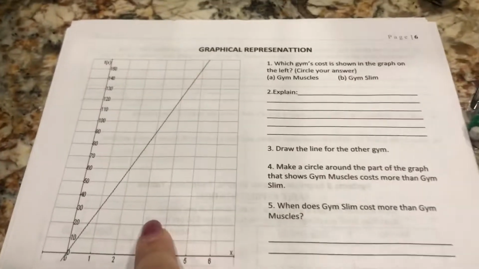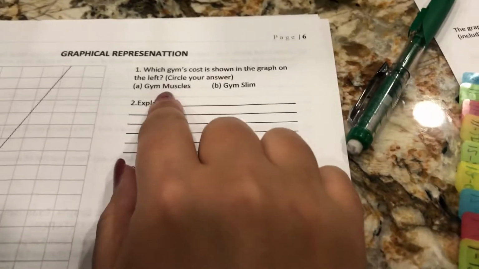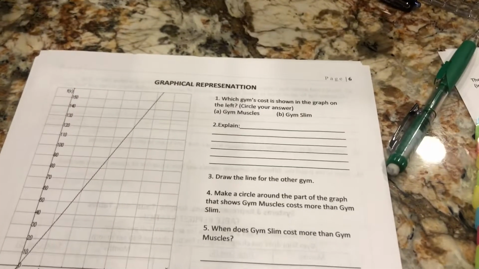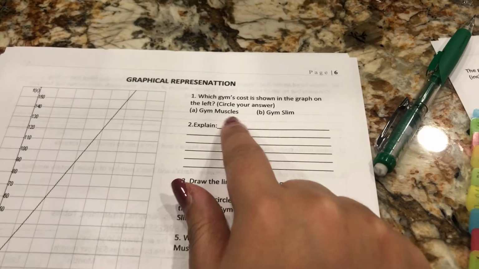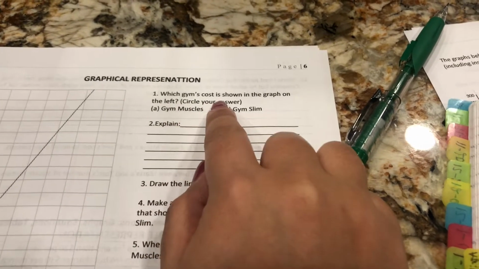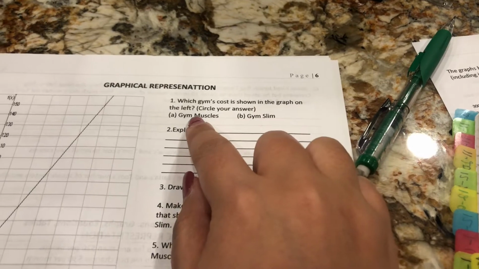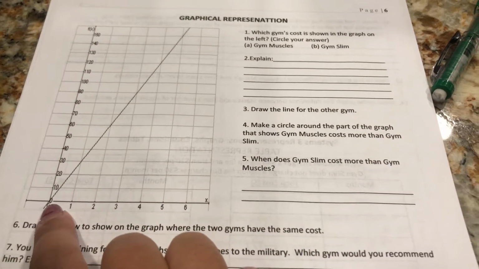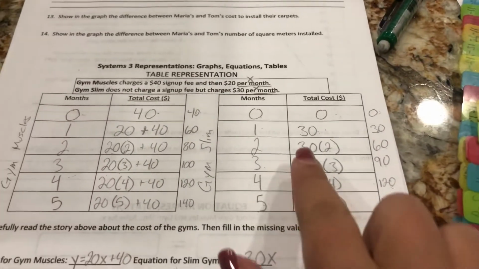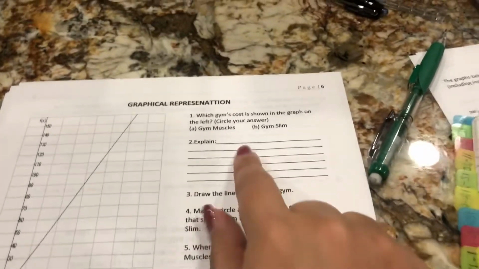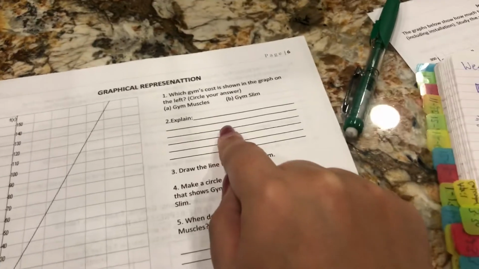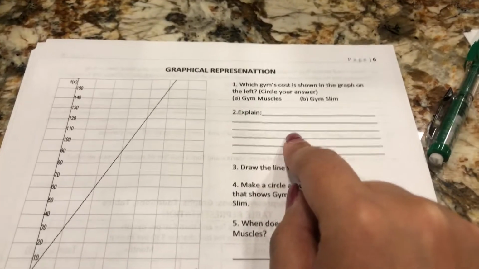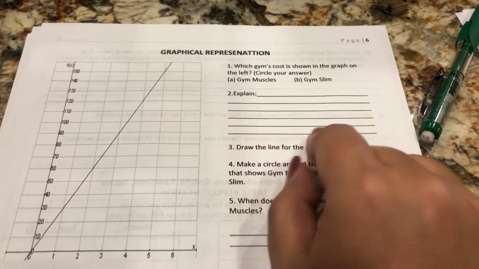So if we look, we have a graph. These questions are going to be based off of this graph. So it's talking about what we just did, since we're dealing with Jim Muscles and Jim Slim. So which gym cost is shown on the graph to the left? We look here, it's starting at 0. So look back, which one started at 0? And then explain. Let me know, how do you know that it's that gym? Is it Muscles or is it Slim, and how do you know?